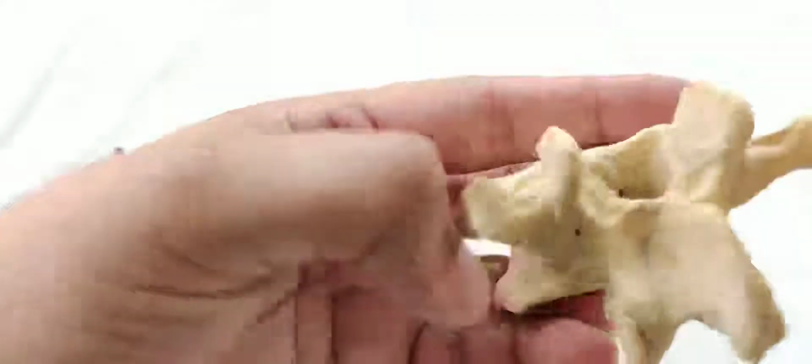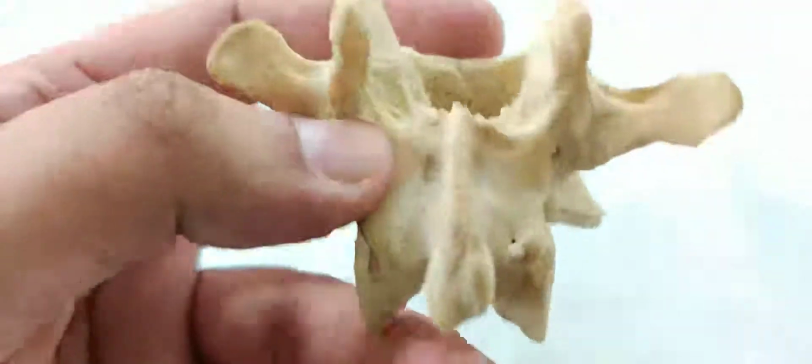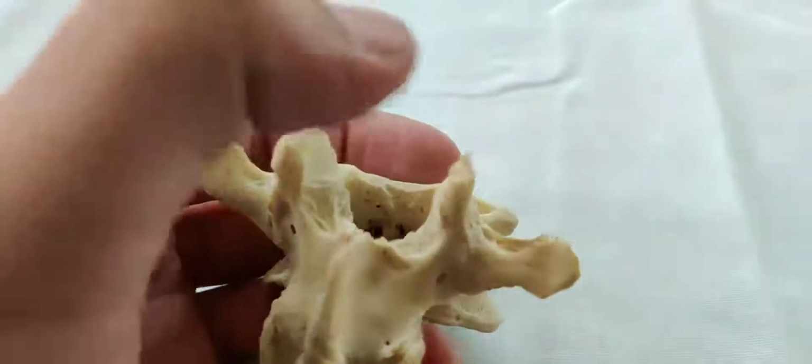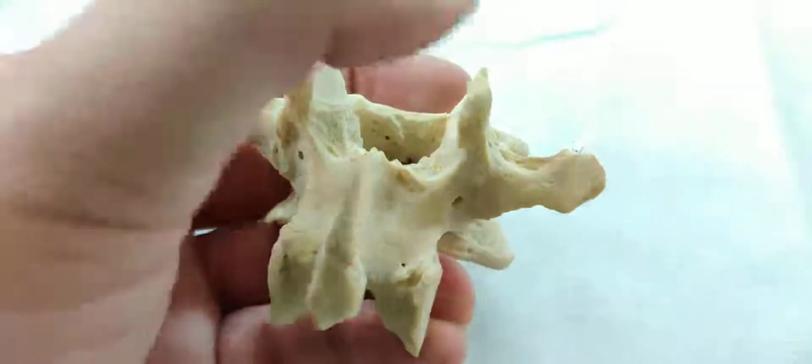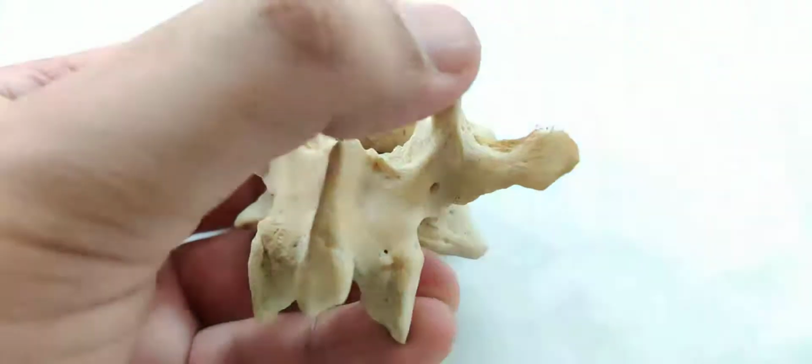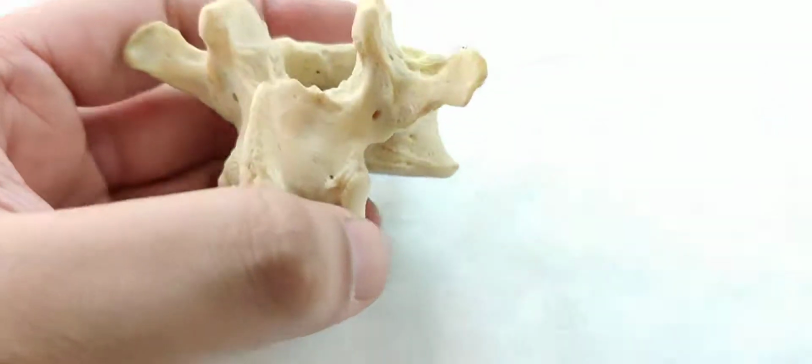This one here, you can more easily see: this is the left transverse process, this is the right transverse process. These two are the superior articular processes. This is the left superior articular process, this is the right superior articular process. And then inferiorly also we have the left inferior articular process and the right inferior articular process.